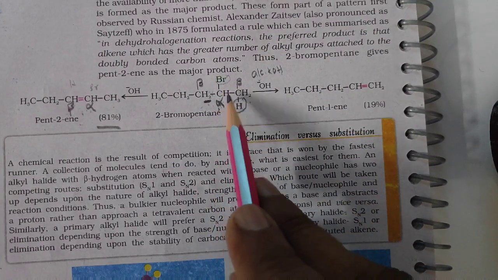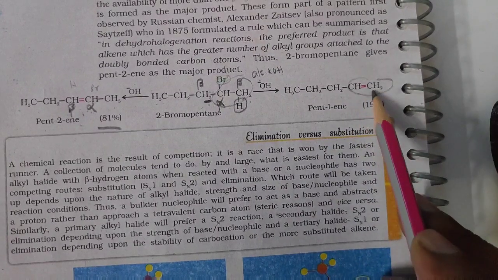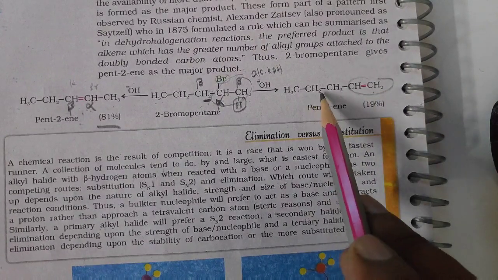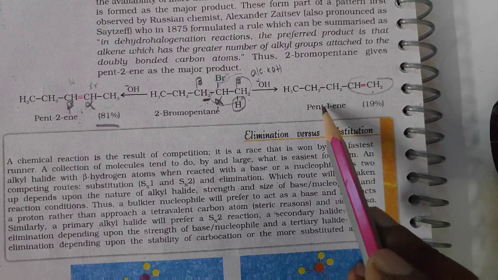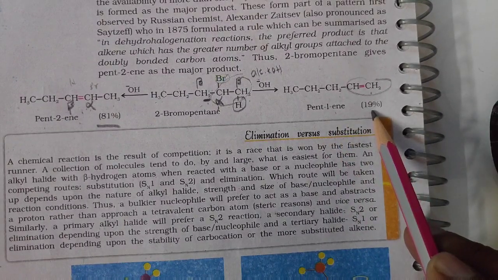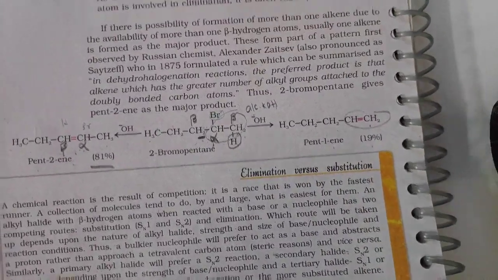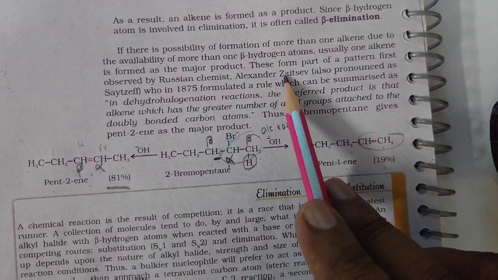And in the same way, in this case, hydrogen is removed from this position and Br is removed from this position. With these two, there is a formation of which bond? A double bond, right? So what is the name here? Pent-1-ene is the product we get, and it is how much percent? 19%, right?